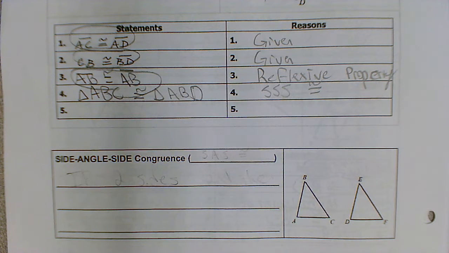Alrighty, we are in the second part of our videos on the first notes of Unit 5. Last time we talked about side side side congruence, and this time we're talking about side angle side congruence. Nothing too difficult, nothing a whole lot has changed from last time. We're just going to have to consider angles and some angle properties while we do our proofs and congruency statements. This will be a breeze.